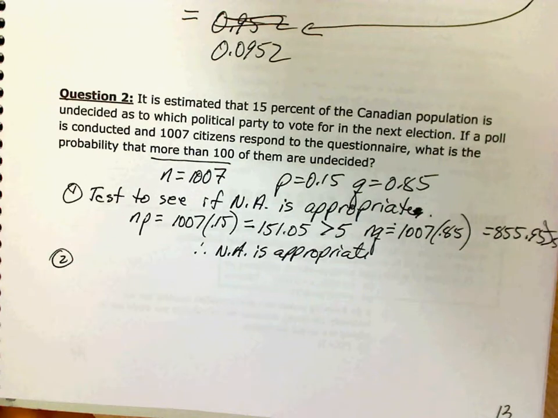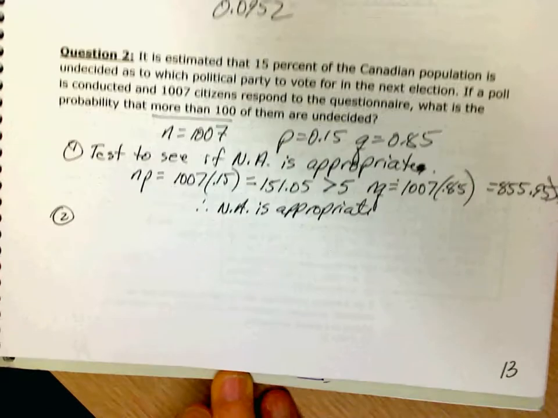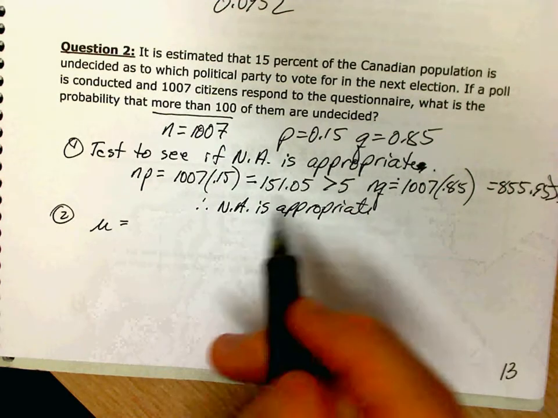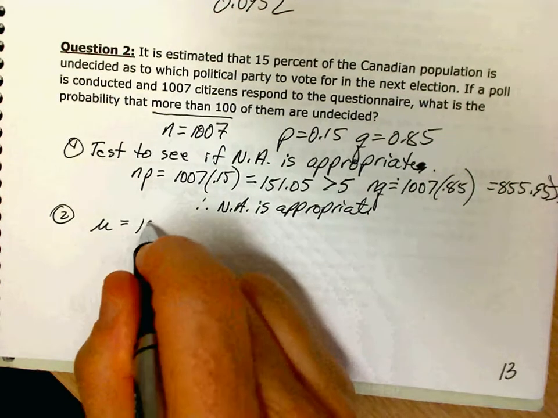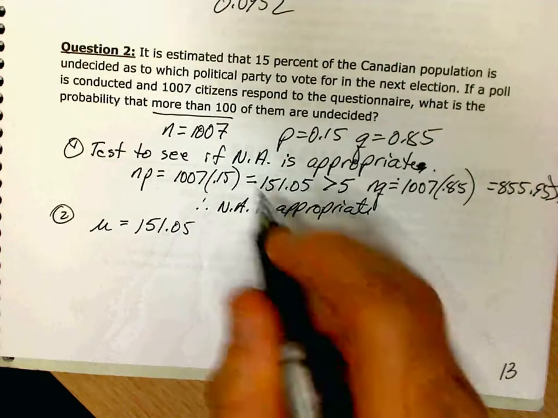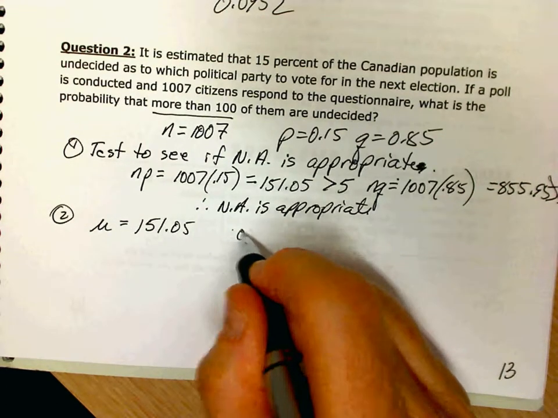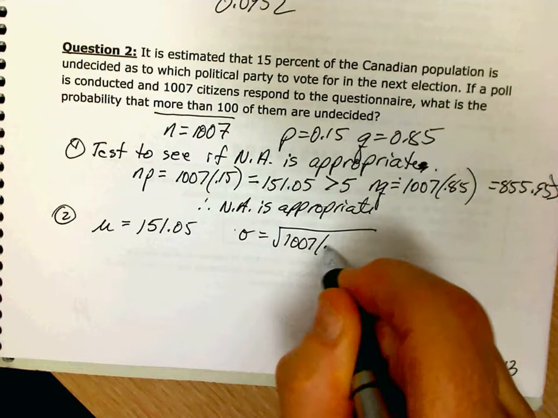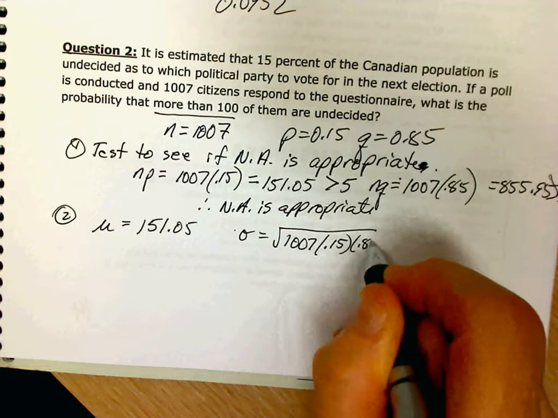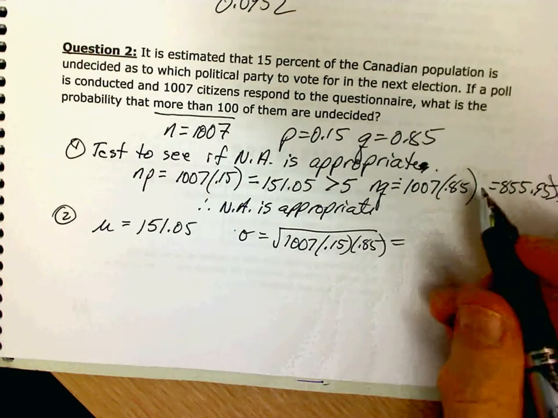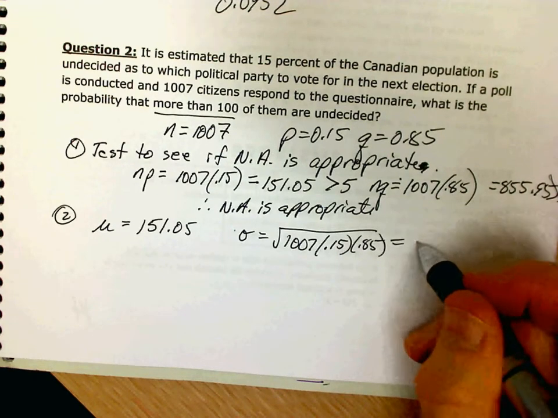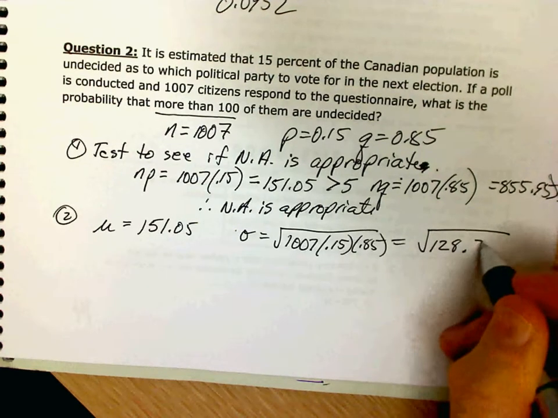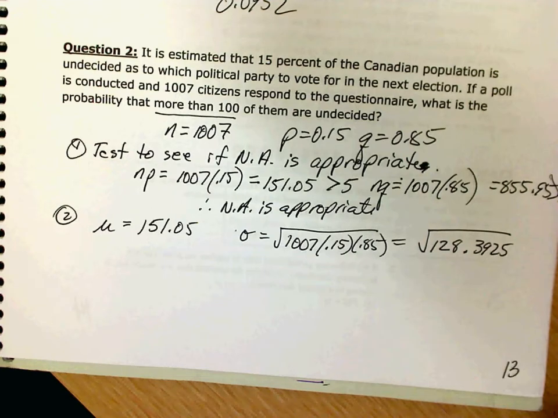2. Mean equals 151.05. Sigma equals the square root of 1007 times 0.15 times 0.85, and that equals the square root of 128.3925.